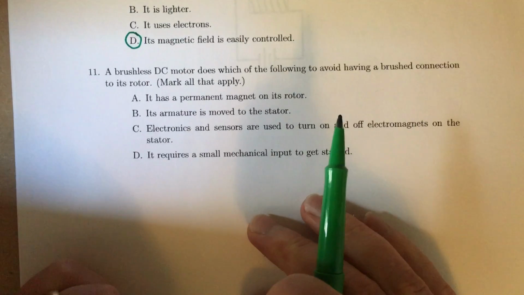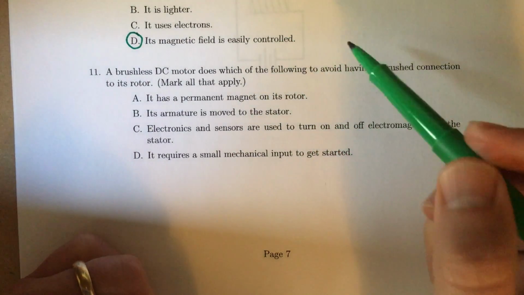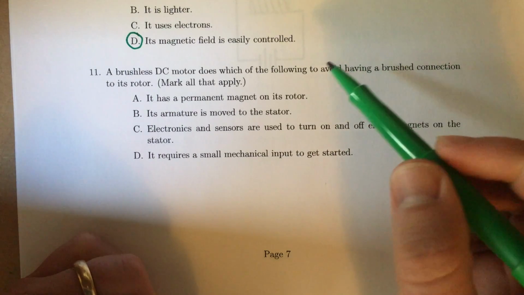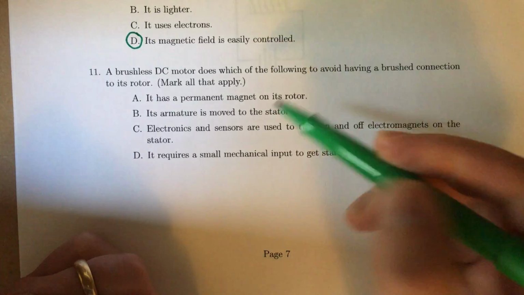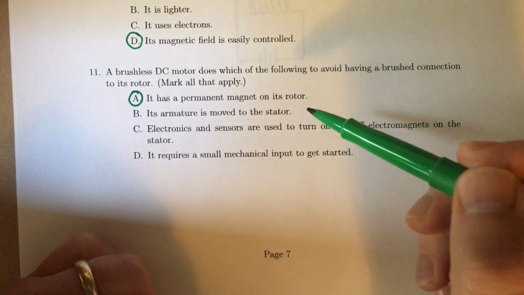So, number 11. Brushless DC motor. So our 1 point on brushless DC motors on this exam: does which of the following to avoid having a brush connection to its rotor, and mark all that apply. Okay, it has a permanent magnet on its rotor. Yes, it does. It has to have that to avoid having brushes. Its armature is moved to the stator.